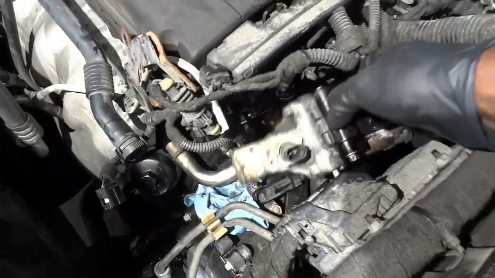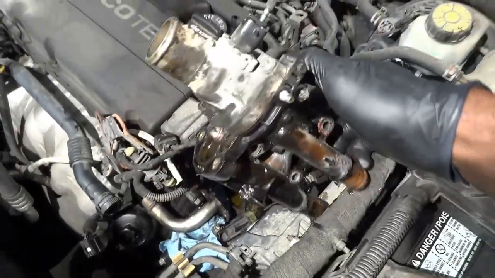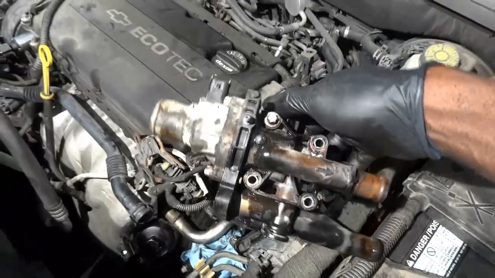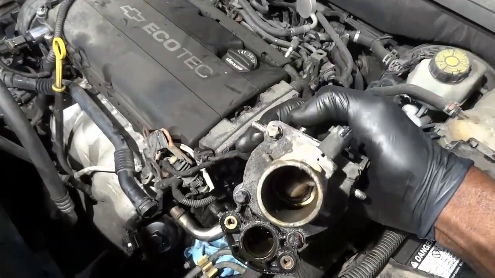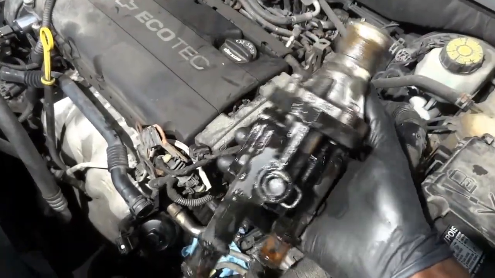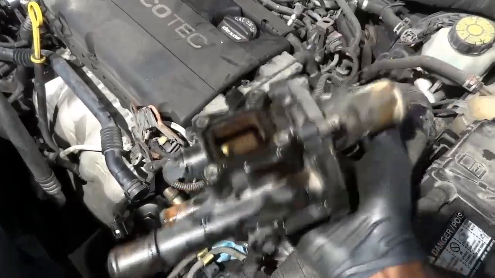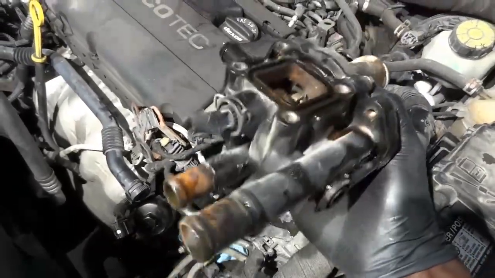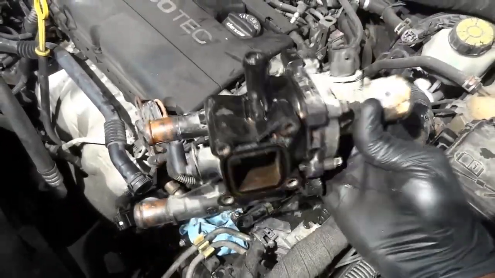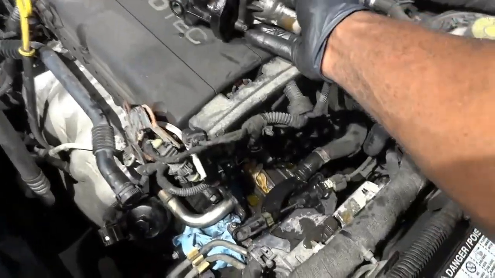All right, so here comes the thermostat housing. So right there. So here it is. Okay, so we're gonna get this out of the way.